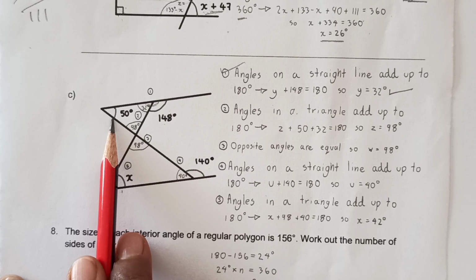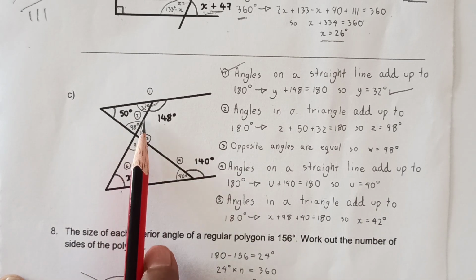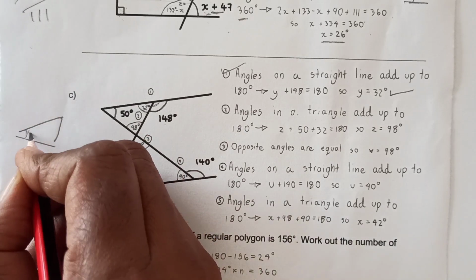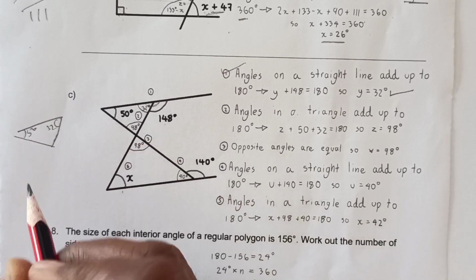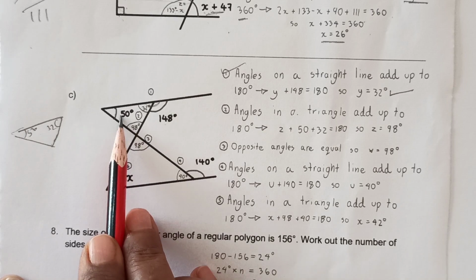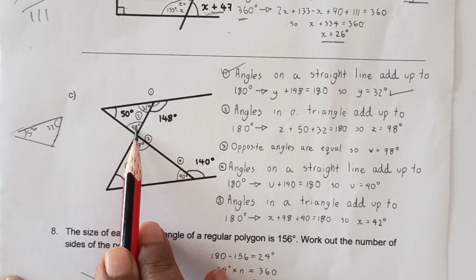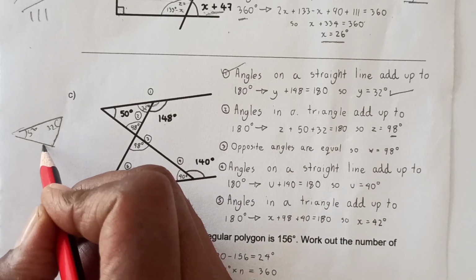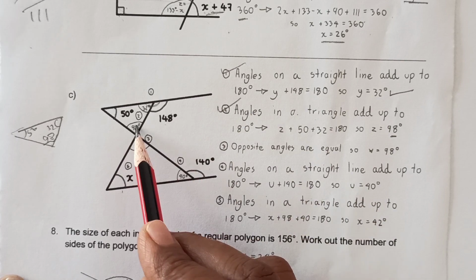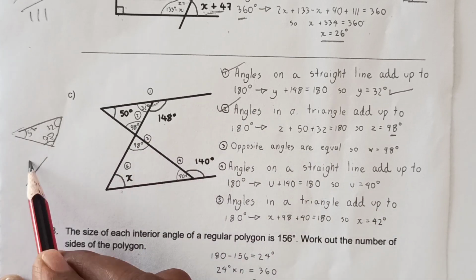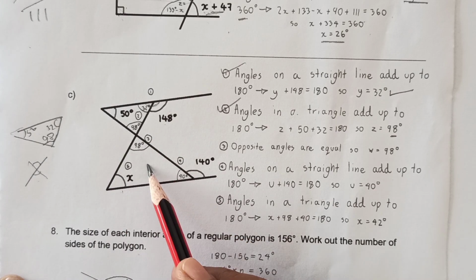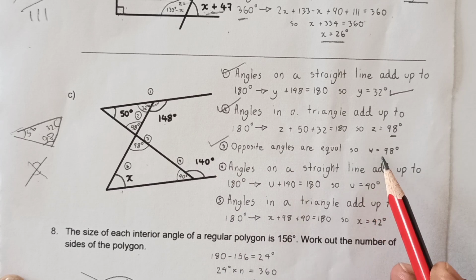So then we are going to go to this angle and this angle in this triangle. Let me draw here. This is 50 and this is 32. The sum of these three angles is 180. So 50 plus this angle plus 32 is going to be 180. So we got this angle as 98 degrees. This is 98. If this is 98, this angle is vertically opposite. Now these two angles are equal. So this is 98, this is also 98. Opposite angles are equal, right?